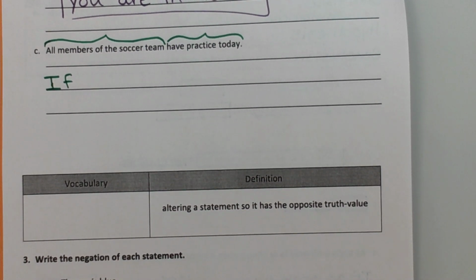Okay, this is another one where it has that all feature, which means I need to say something that fits in that all. What type of things are members of a soccer team? People. Players. Maybe you are a member of the soccer team.